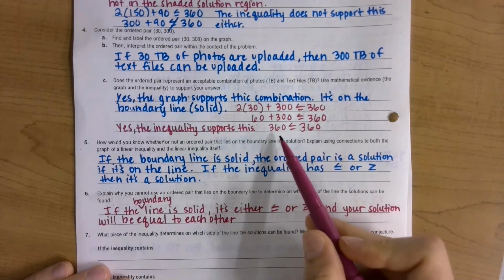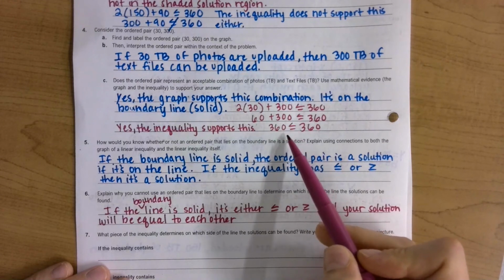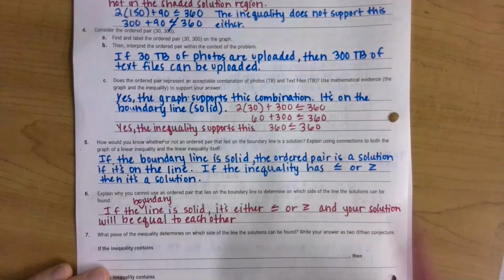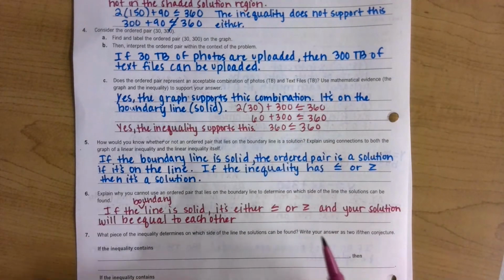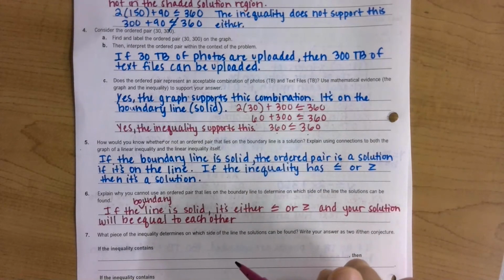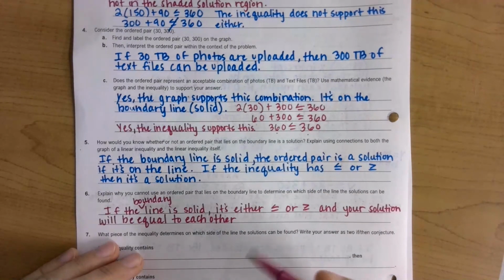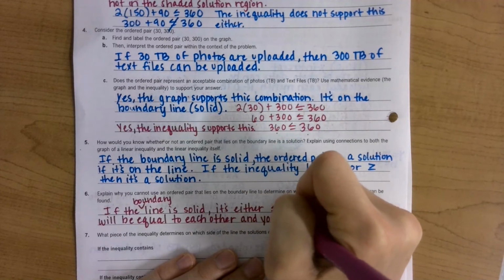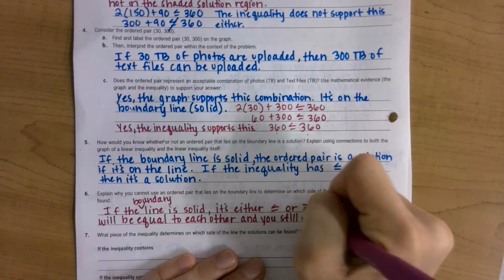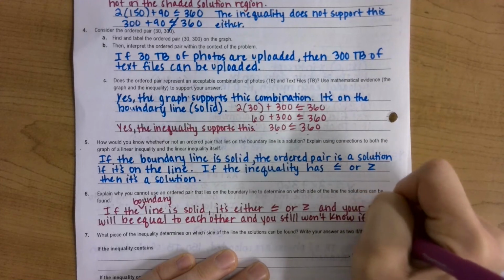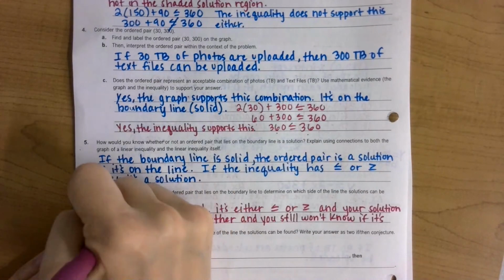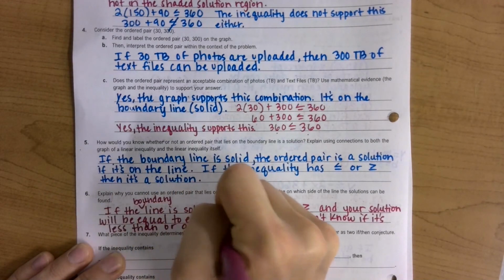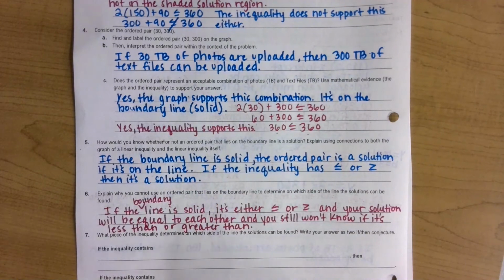So if we were trying to figure out where the shaded solution region was, we wouldn't know from just that one ordered pair if it was less than or greater than. That's what I'm saying when I say your solution will be equal to each other, because if it's on the line, you're going to get the same number on both sides. So your solution will be equal to each other, and you still won't know if it's less than or greater than. So you'll have to use more than one ordered pair to figure that out, one that's not on the line.